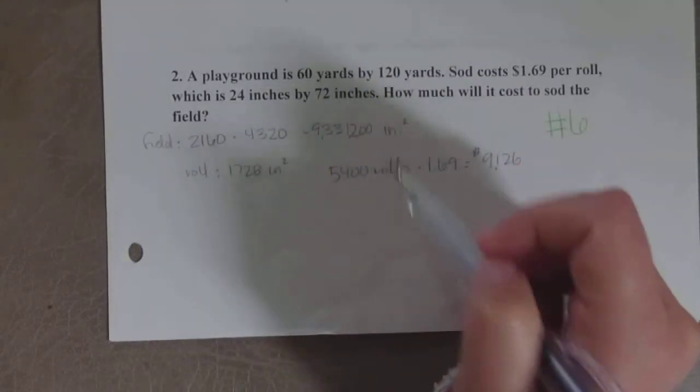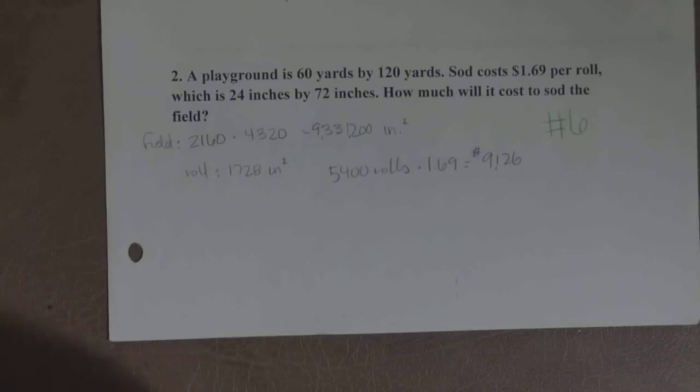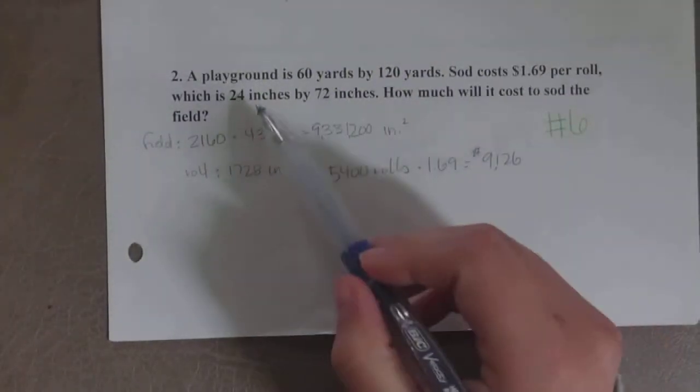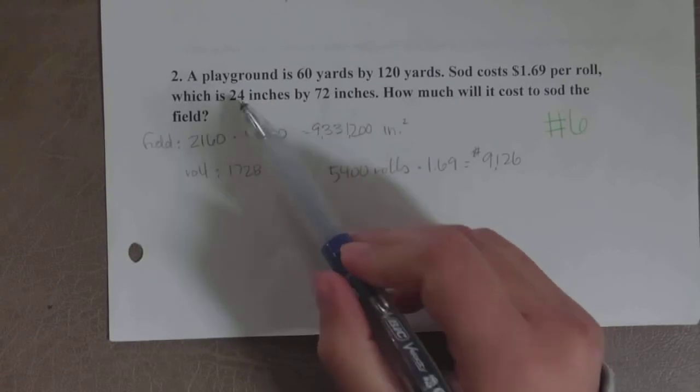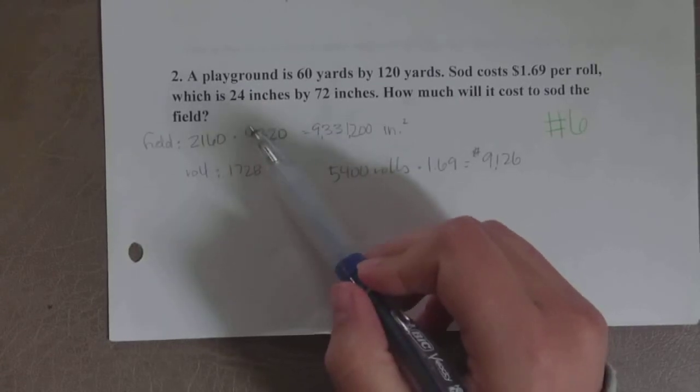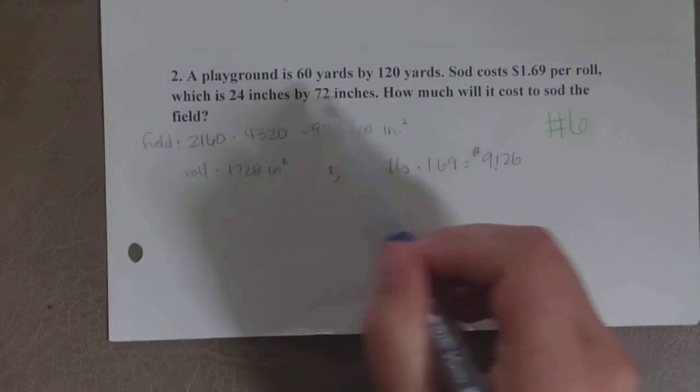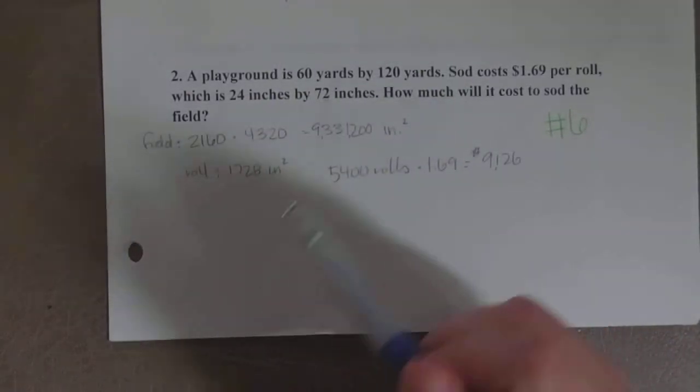Okay, but even if you converted them both to yards, you would get the final answer in the end. So just watch your conversions. It's 36 inches in a yard. So if I converted these to yards, I would do 24 divided by 36 and 72 divided by 36, and that will give you how many yards that is. So there you go. A little bit of algebra and geometry together.